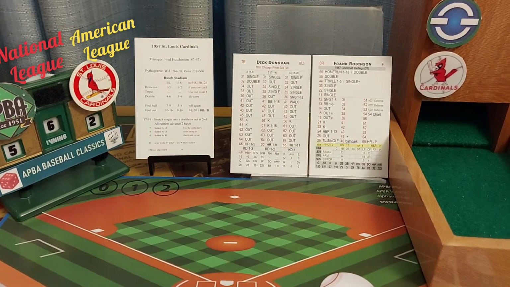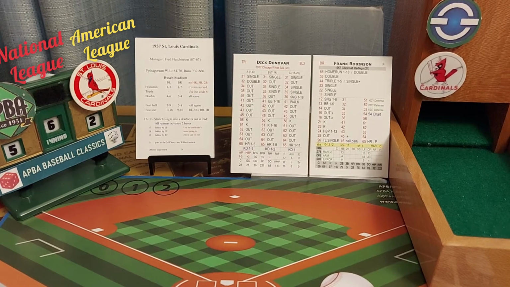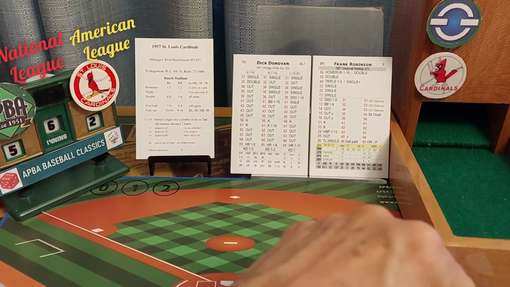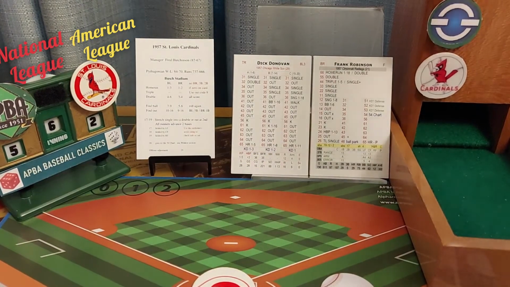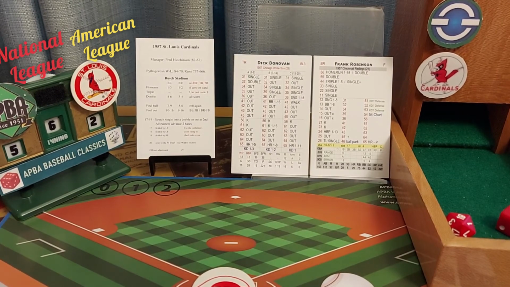5-2 National League. Dick Donovan returns to pitch the last of the 6th inning. He's retired all 4 National League batters that he's faced. Frank Robinson from the Cincinnati Reds steps in the box. Here's the pitch. 3-3 roll. That's a base hit for Frank Robbie. Line drive to left field.